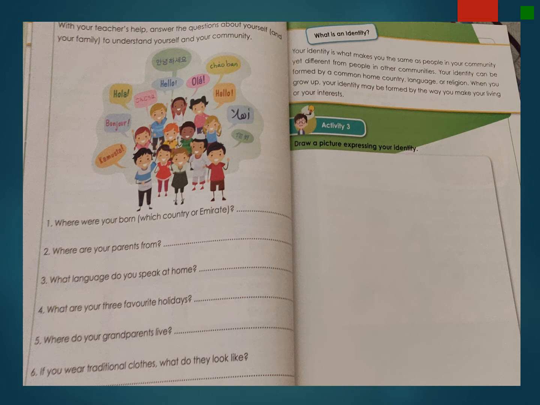Okay? What is identity? Your identity is what makes you the same as people in your community, yet different from people in other communities. Your identity can be formed by a common home country, language, or religion. When you grow up, your identity may be formed by the way you make your living or your interests.